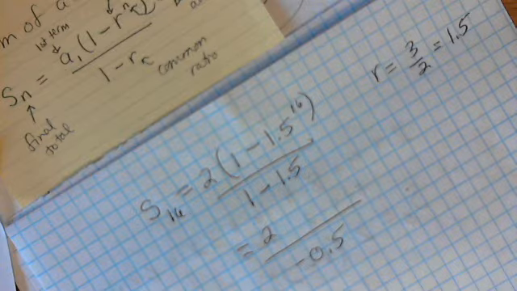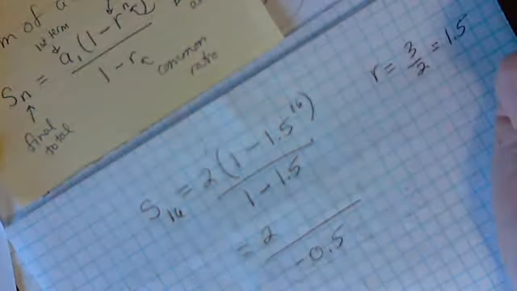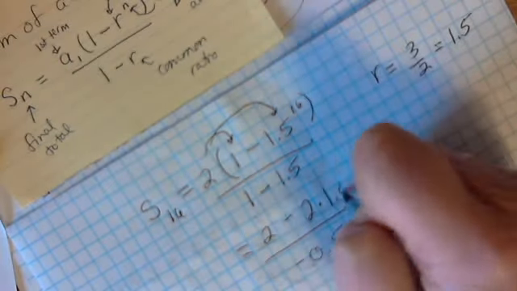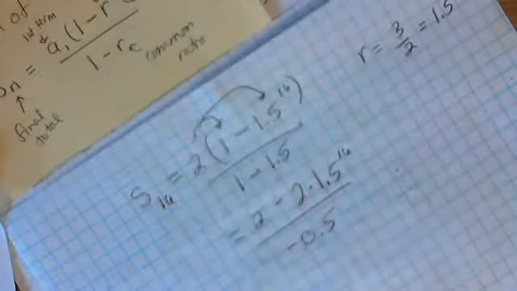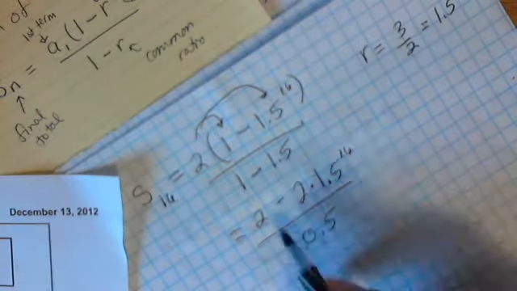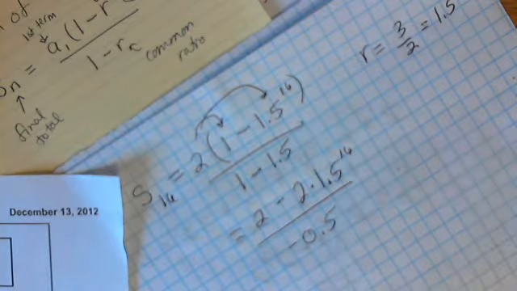And let's see. I can actually distribute this 2. Should I or not? I think I'm going to. It'll help me simplify better. 2 times 1 is 2. Got that there. Subtract 2 times 1.5 to the 16th power. I don't know if that did me any good or not. I think at this point I'm going to grab my calculator, and I'm going to calculate the top, press equals, and then divide by the bottom.